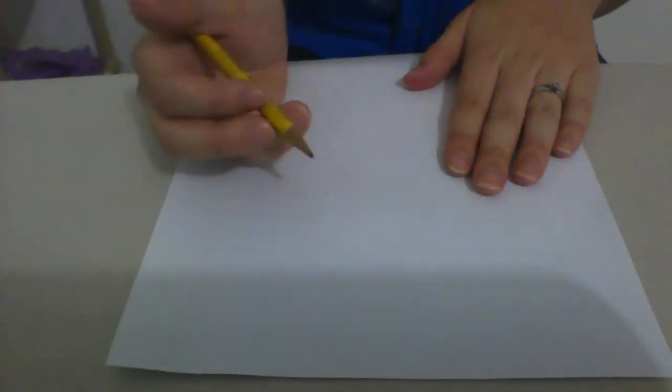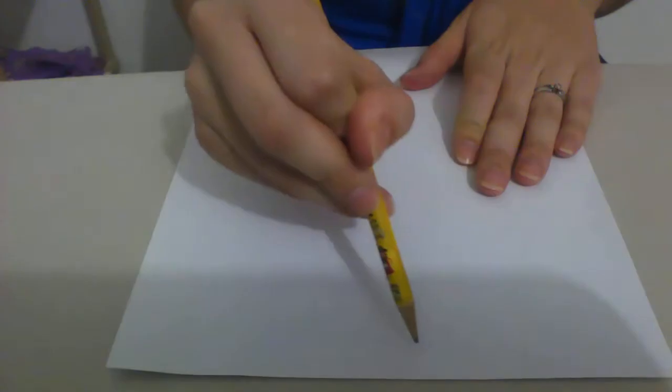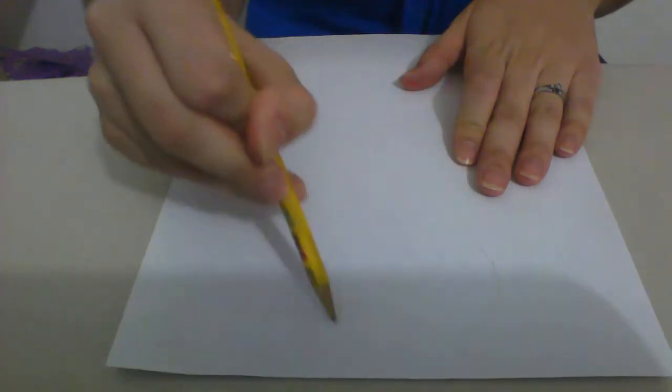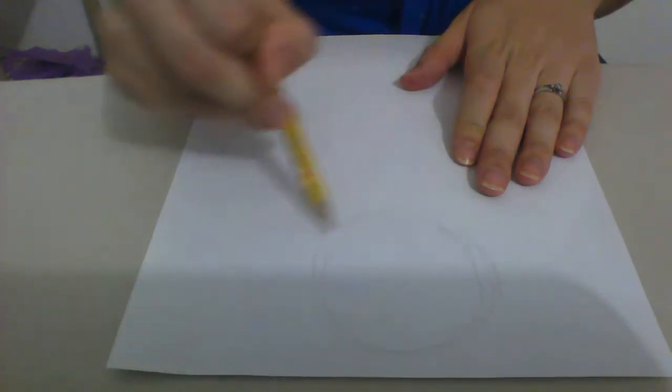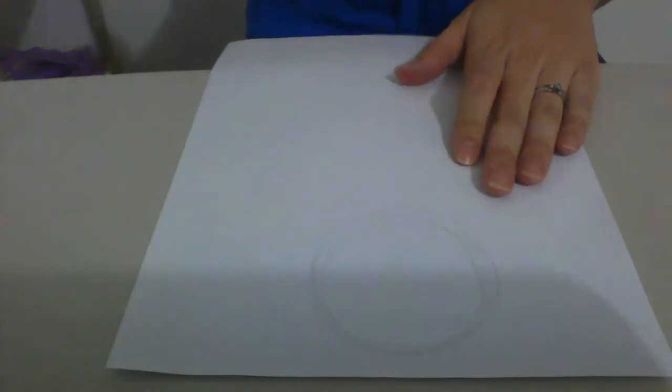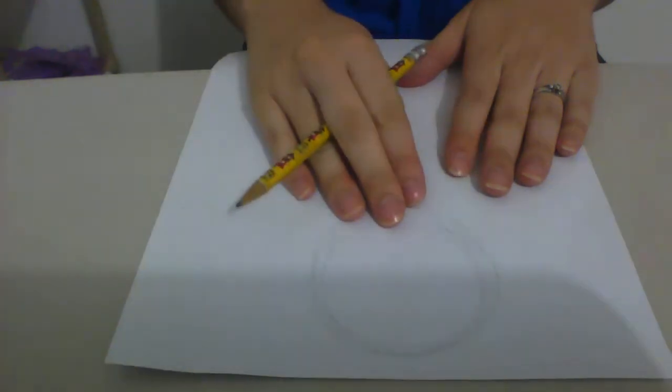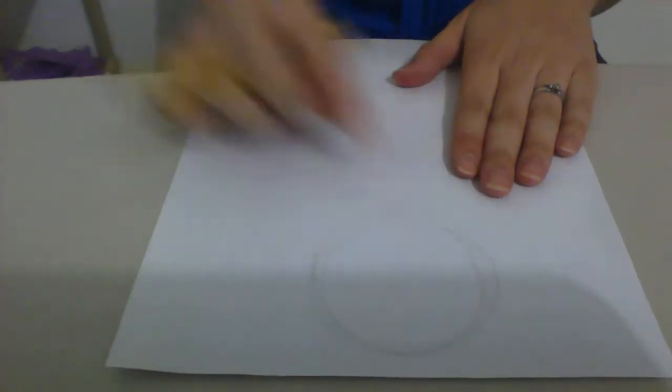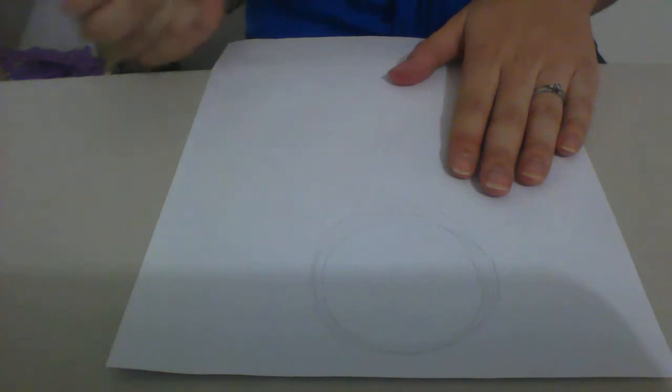Okay? So, to draw your bunny, the first thing you want to do is we're going to draw a medium-sized circle near the bottom of your paper. It doesn't have to be an exact circle. See how I'm tracing around to create this circle? We will be going over this again later with a marker, so if it's not perfect, it's totally fine.